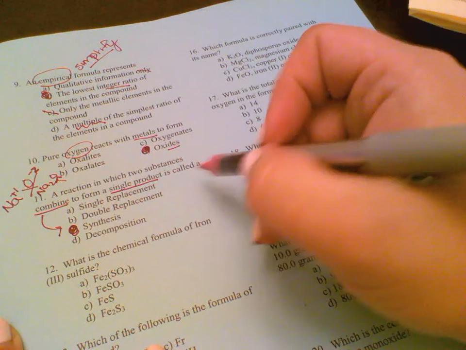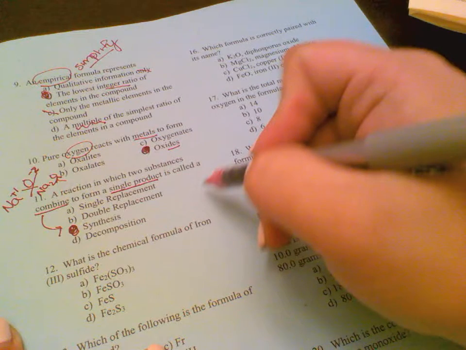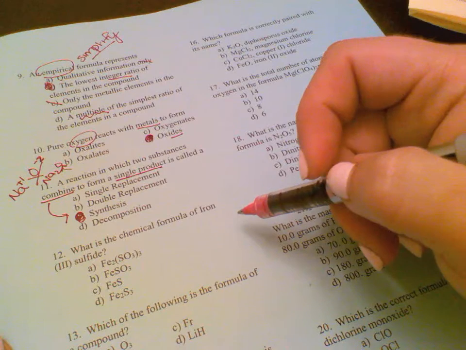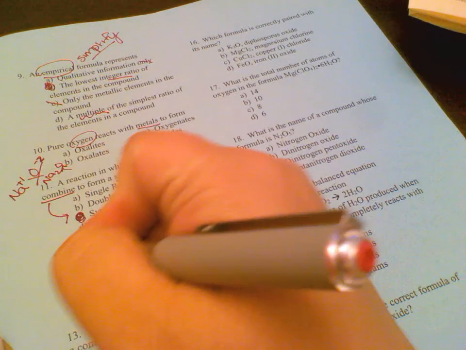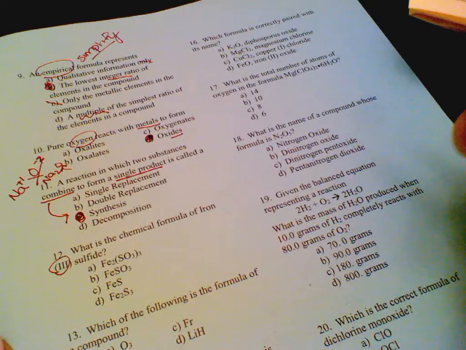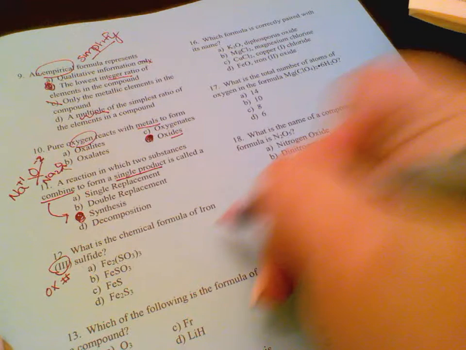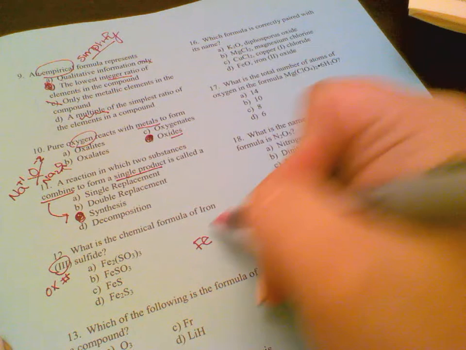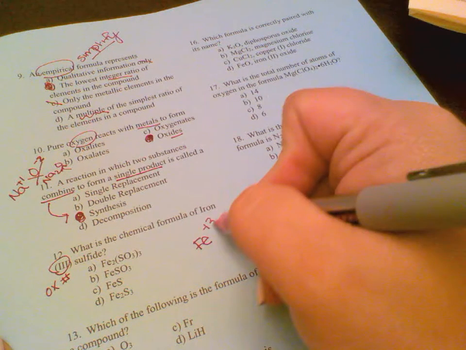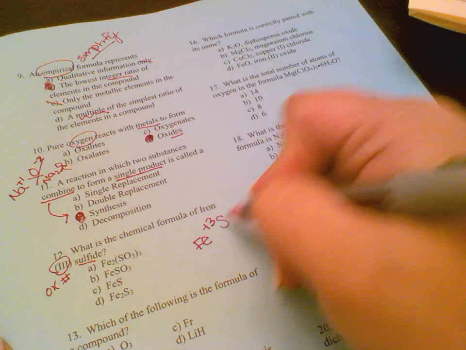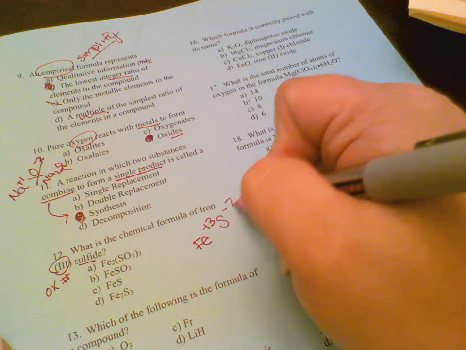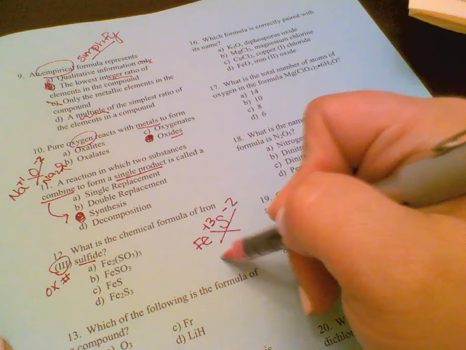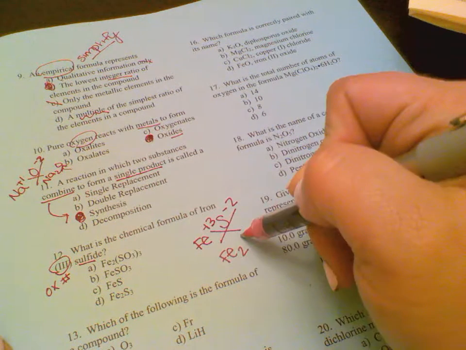So 12, what is the chemical formula of iron 3 sulfide? I remember the Roman numerals are going to show me my oxidation number. So I'm going to say iron is Fe plus 3, sulfide. Okay, that's sulfur. If I look at my reference table, I'm going to see sulfur is usually -2. It's the top number, so I take that one. I crisscross, I get Fe2S3. So I like choice D.